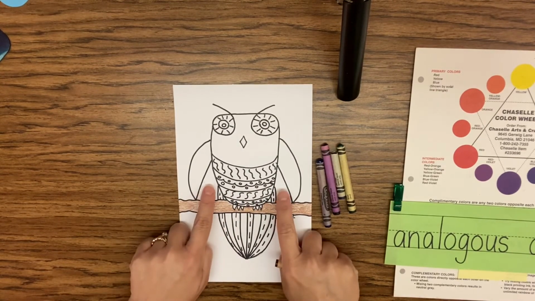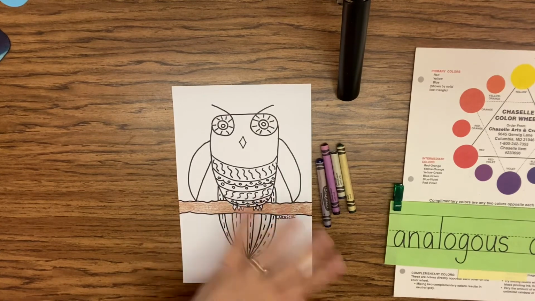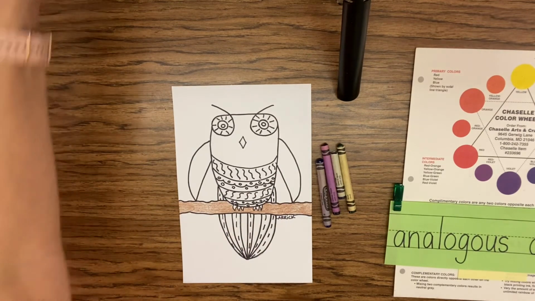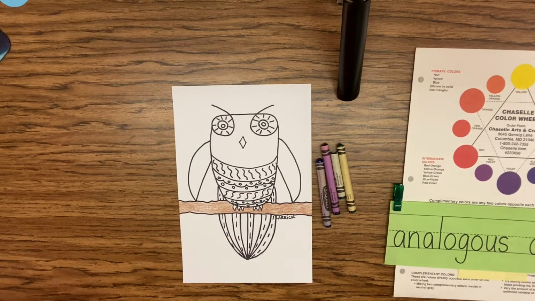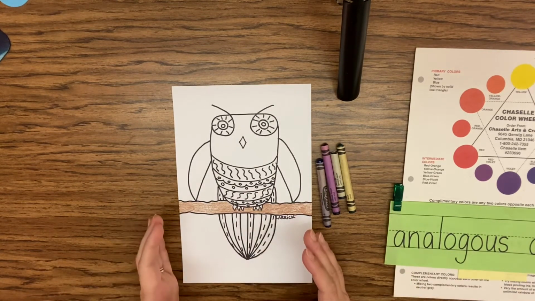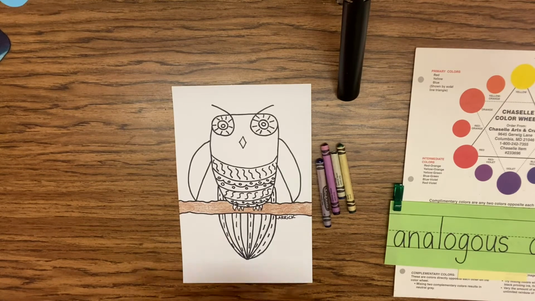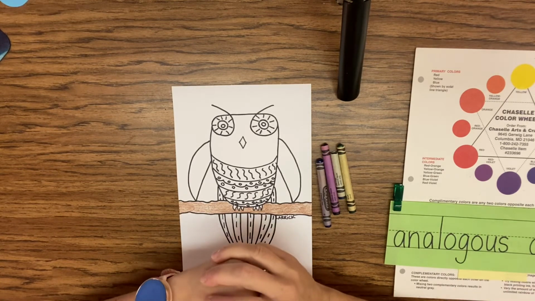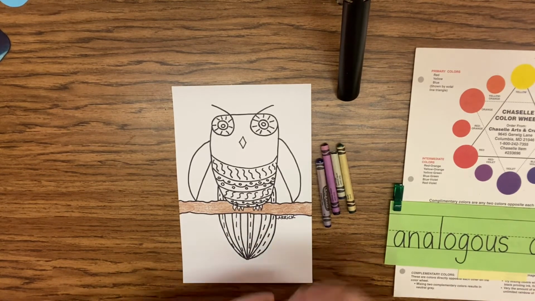Remember to leave this empty. This is the sky. So do not paint the sky, because we'll do a different color scheme for the sky when we do our painting. If you are at home and you are practicing this, you're just practicing. You will do the final on your final paper. Okay, so let's get to coloring.